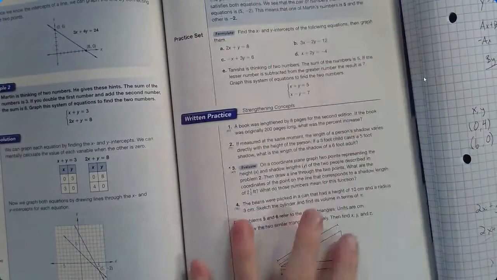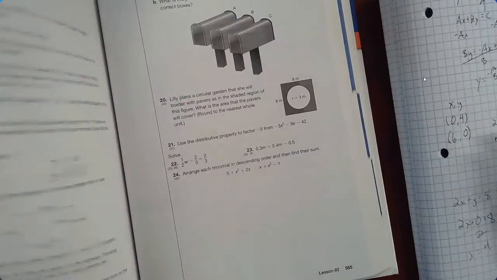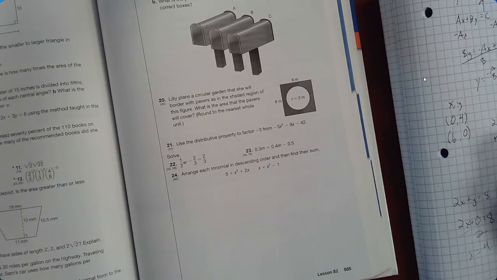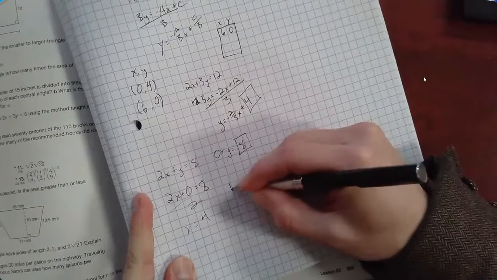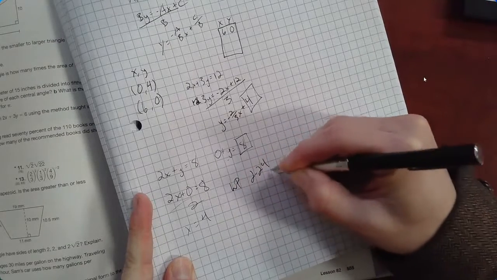Let's go ahead and do 2 through 24 even. The written practice is 2 through 24 even.